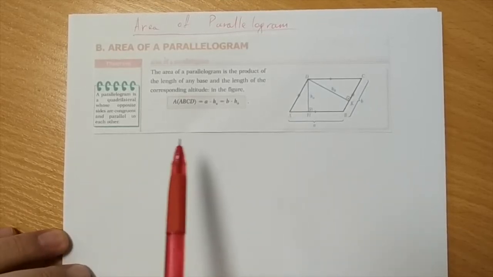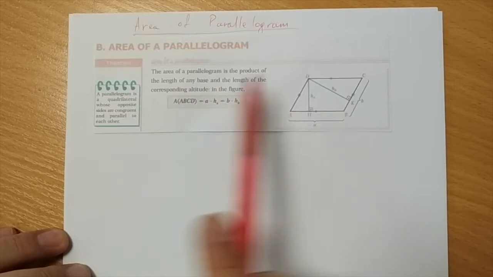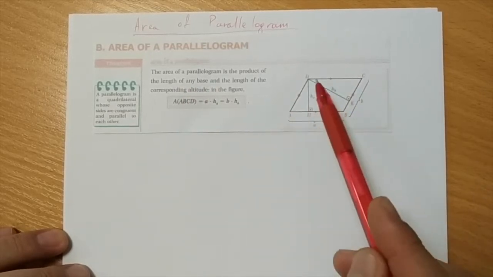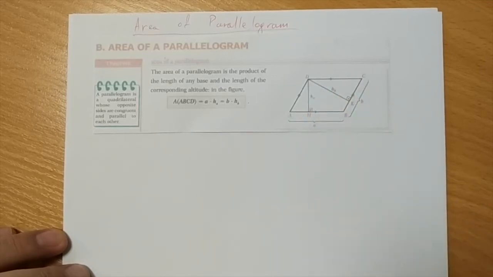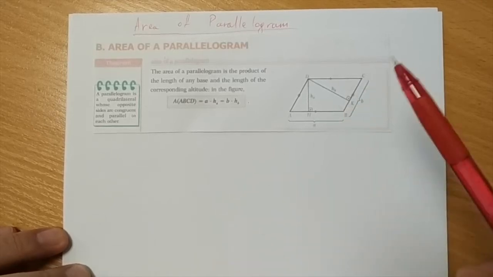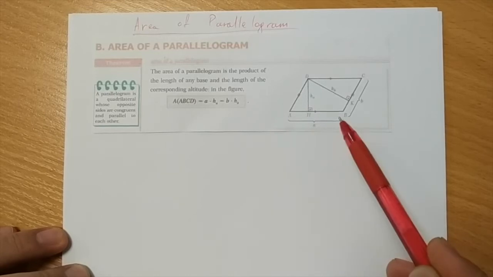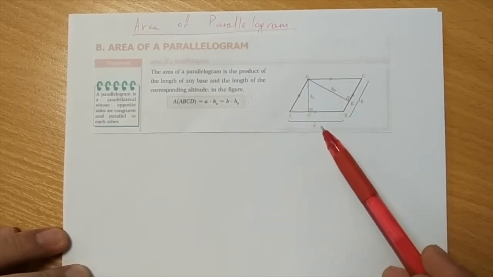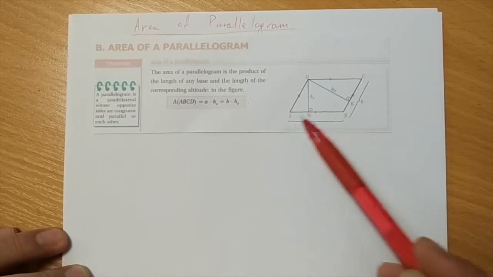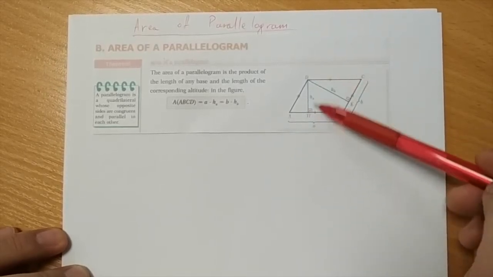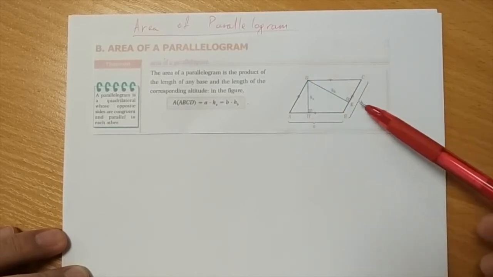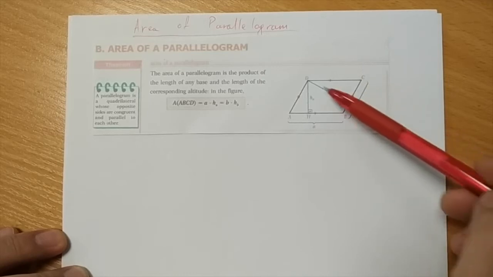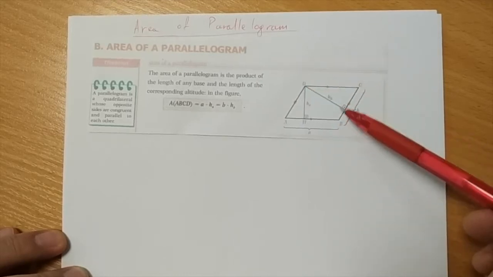Now, what is actually a parallelogram? A parallelogram is a shape in which two opposite sides are parallel. The other ones are also parallel, isn't it? Now, how can we find the area of this one? We can multiply the base by its height. For example, if we have the base A, its height is height of A. If we have the base B, it has its height of B, okay? The height should come to its base, okay?